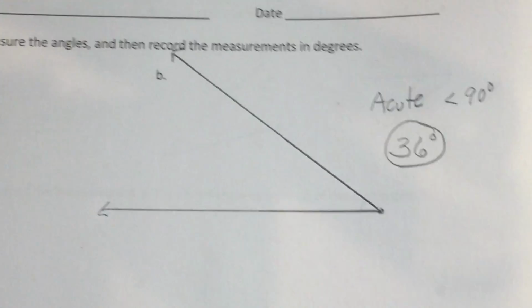Now, if we look at a different one, we move down here. This one is the letter D in the book, and this is on page 43. I noticed that this one kind of looks like a right angle to me. And sometimes that's important: if you move your paper or move the angle, you can always manipulate the angle to make it a better view.